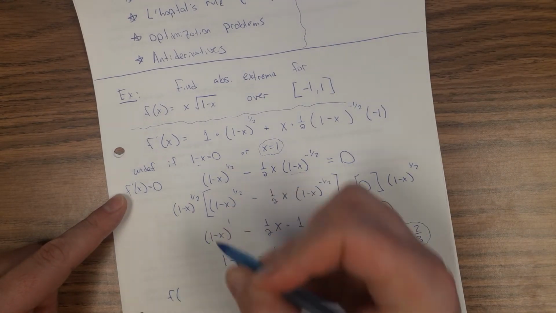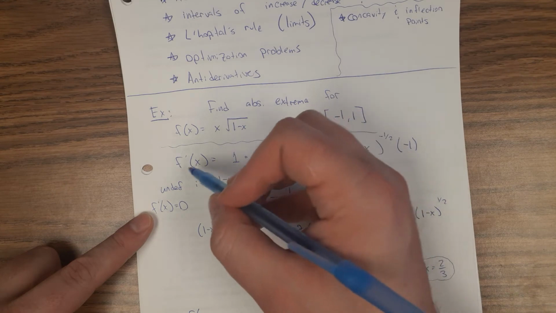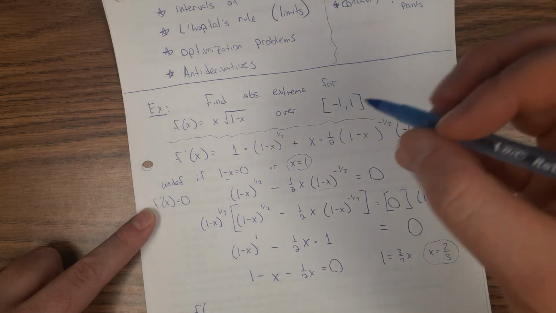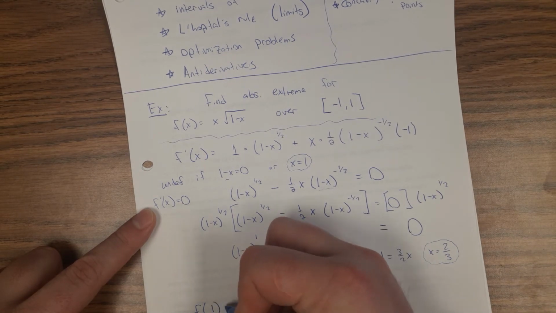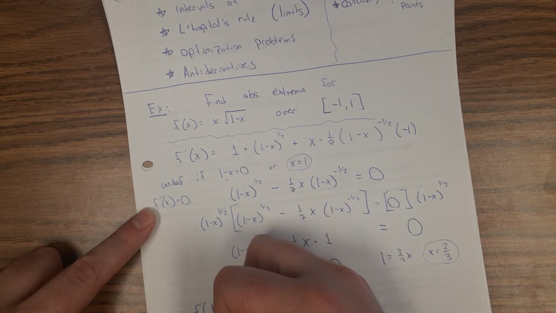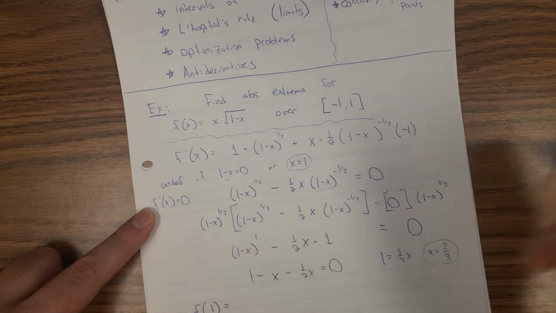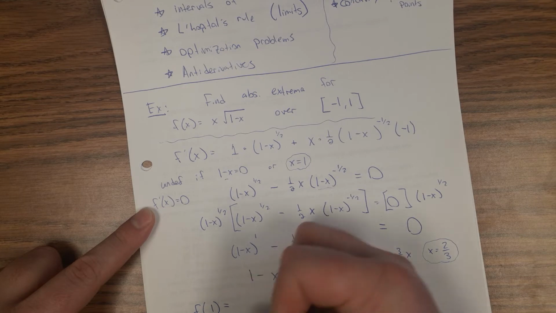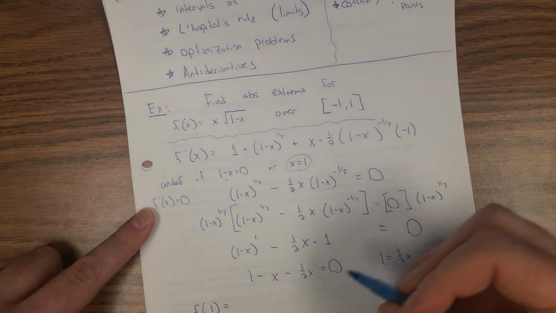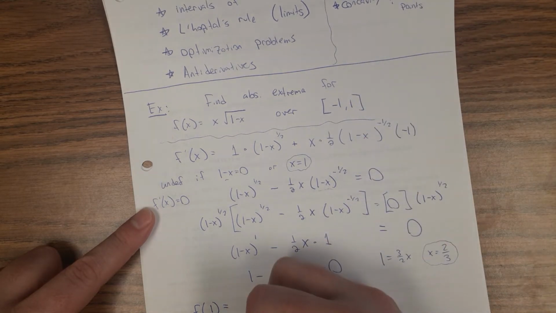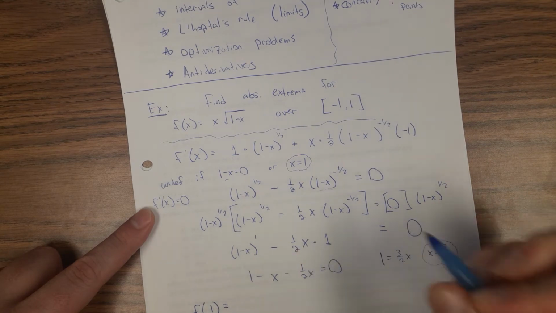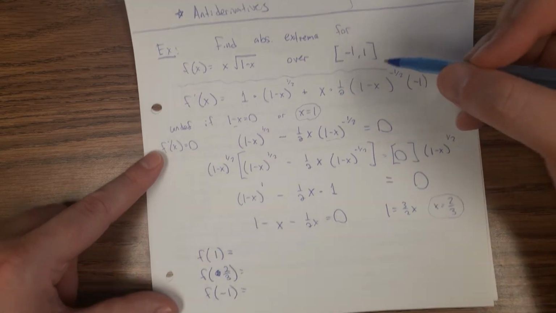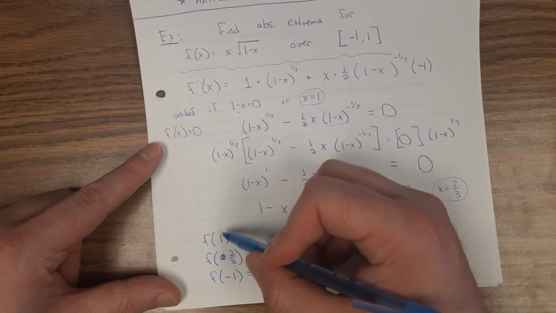You plug them into the original function, f of x, not the derivative. So I have to find f of 1, f of 2/3, and f of -1 because it's an endpoint. And I would have to find f of 1, but actually I'm already finding f of 1.